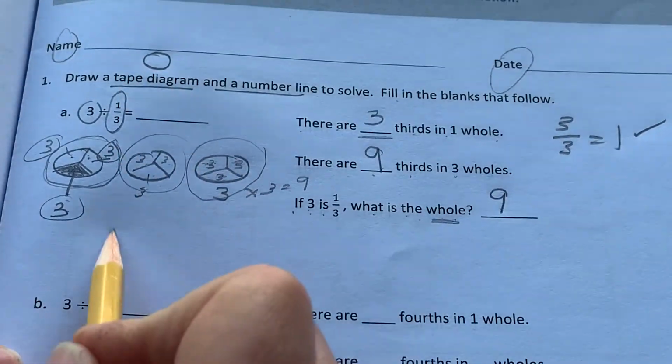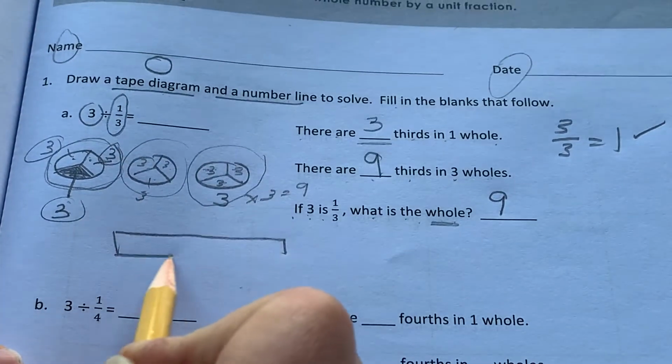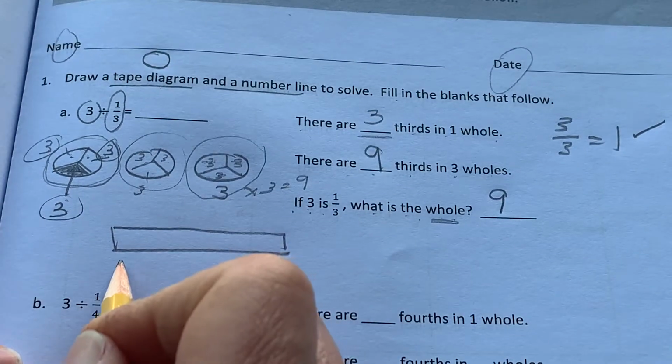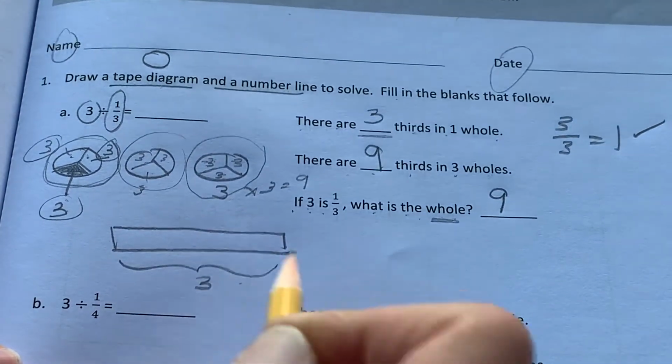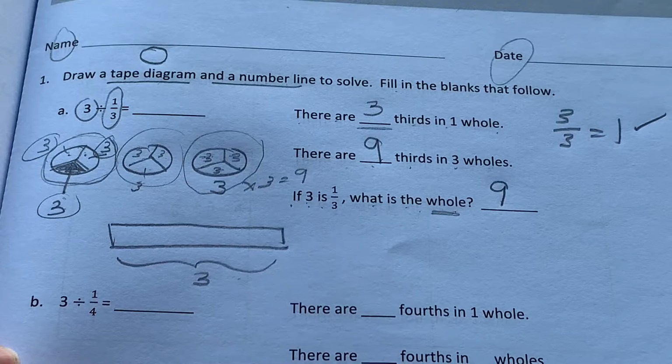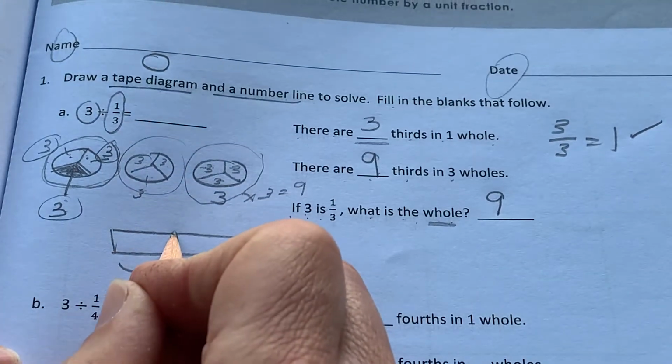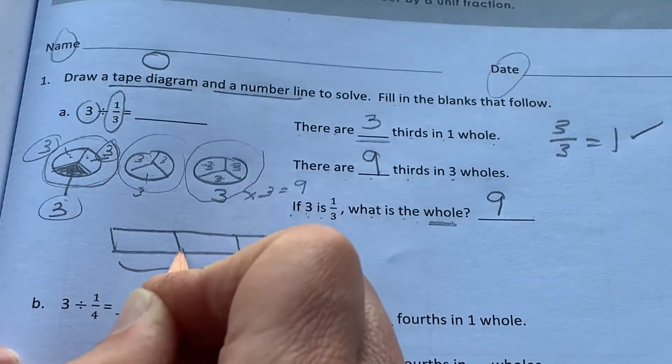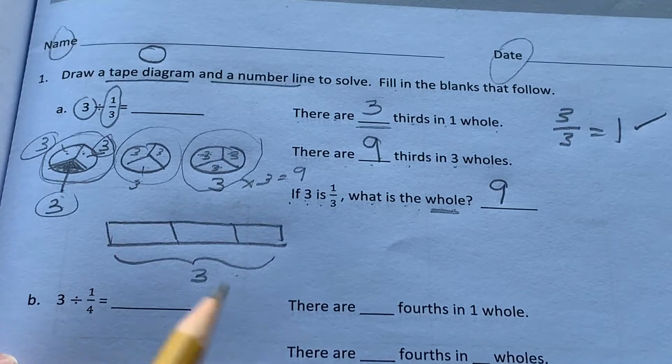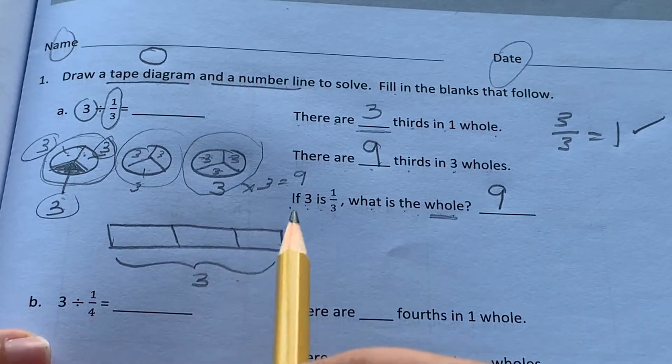If you prefer to do a tape diagram, then same thing. This whole thing would be 3, and you would divide it into thirds. I'm not going to keep going with that one though. I want to show you a trick.